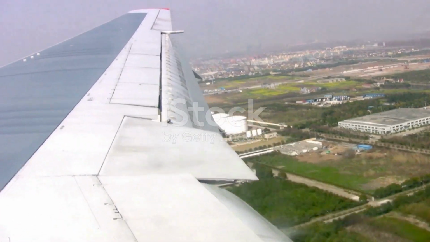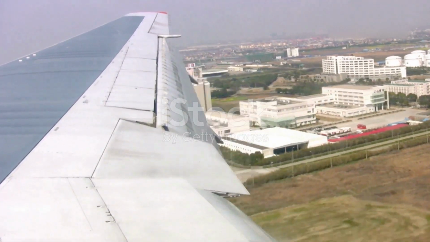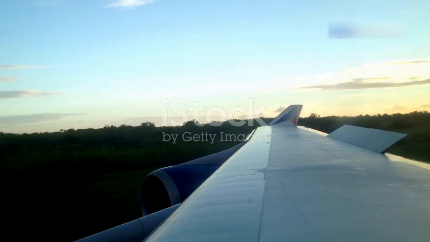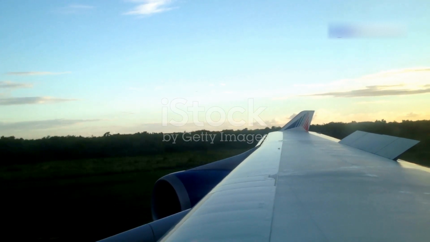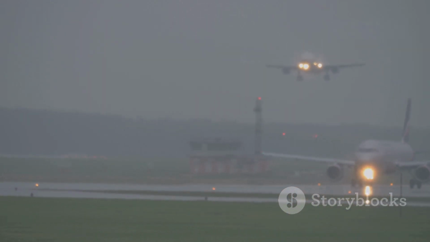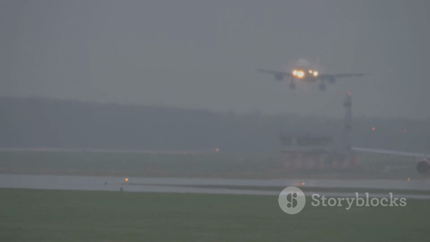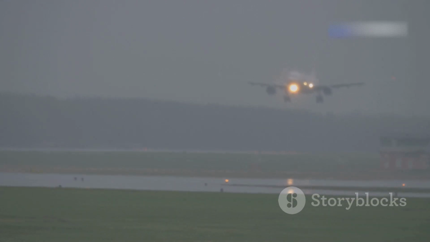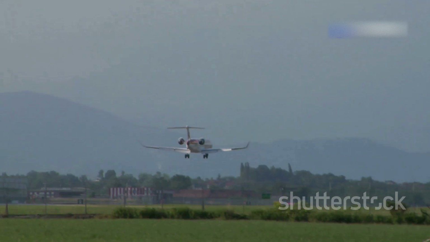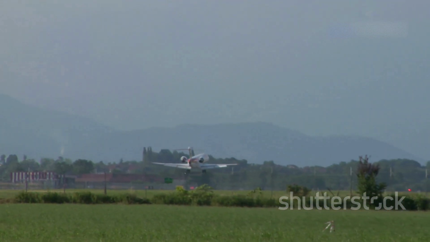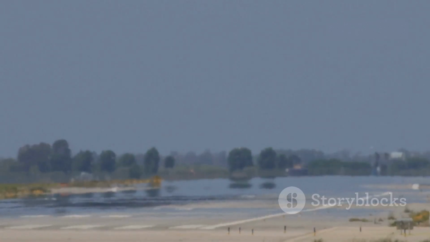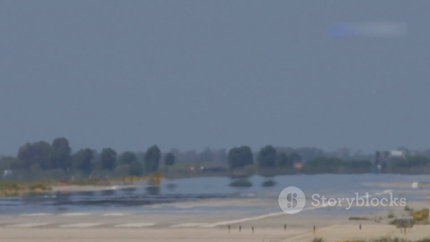One common method is the crab technique, where the plane is flown into the wind at an angle, much like a crab walking sideways. This keeps the wings level while counteracting the wind's sideways push. As the plane nears the runway, the pilot uses the rudder to align the aircraft with the runway centerline just before touchdown. Another technique is the wing-low method, where the pilot lowers the wing into the wind while using the rudder to keep the nose pointed straight down the runway. This creates a side slip that counteracts the wind's force.